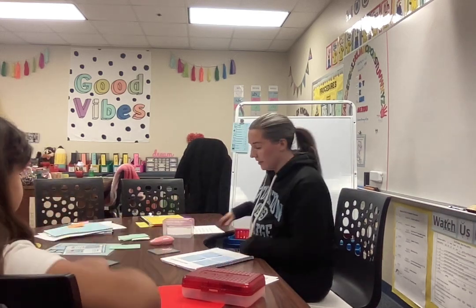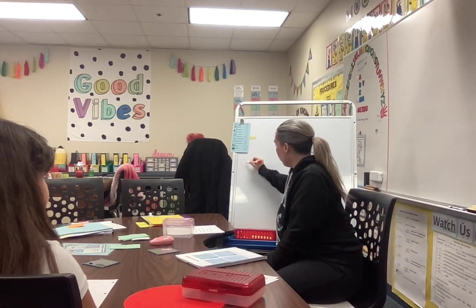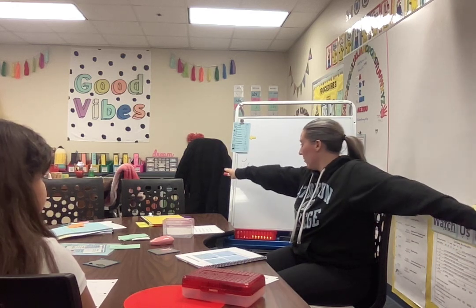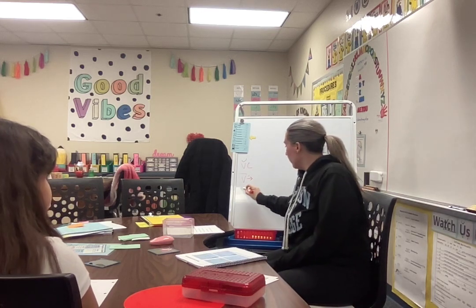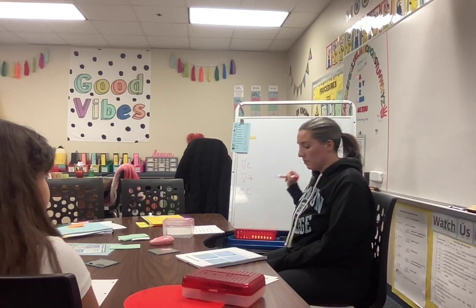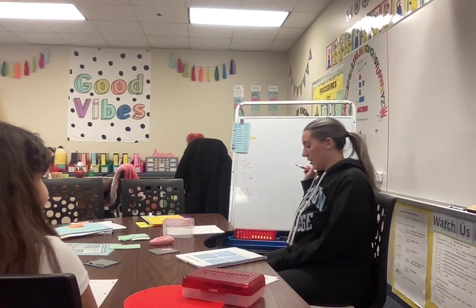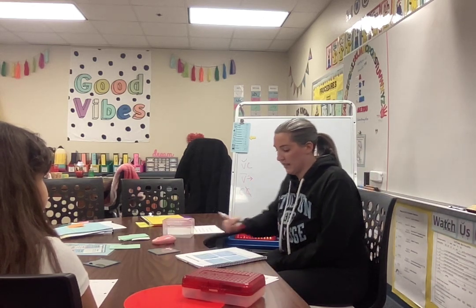Looking at our reading practice, first we're going to review some of the coding that we know. We've learned that a vowel in a closed syllable is short, coded with the breve. We also know a vowel in an open accented syllable is long, coded with a macron. We also know that if two consonants are the same, we can cross one of them out because they make the same sound.